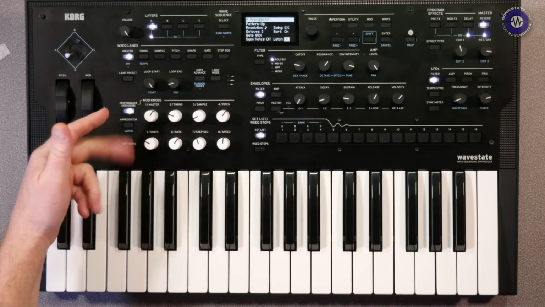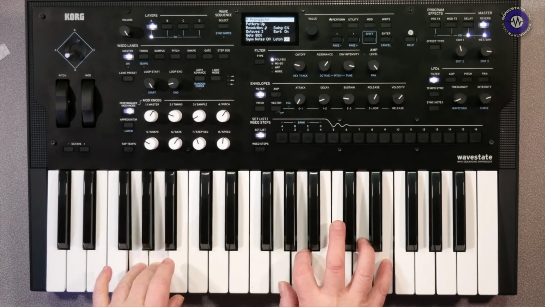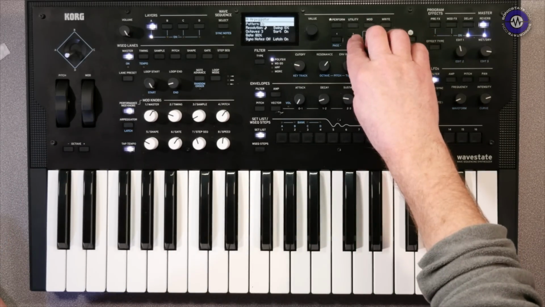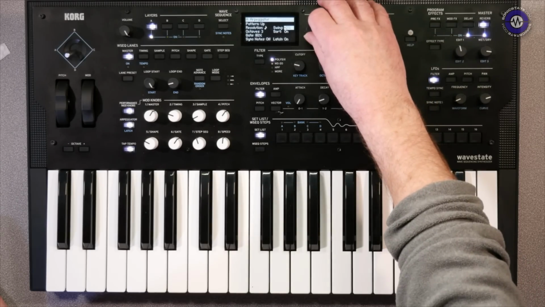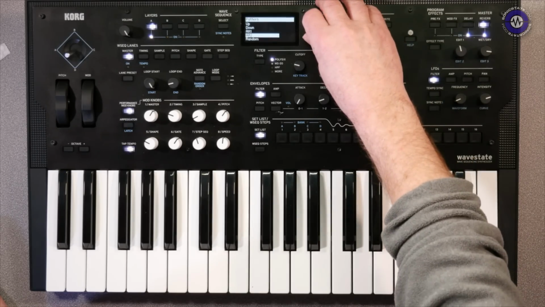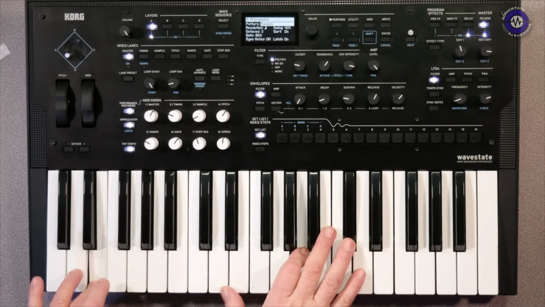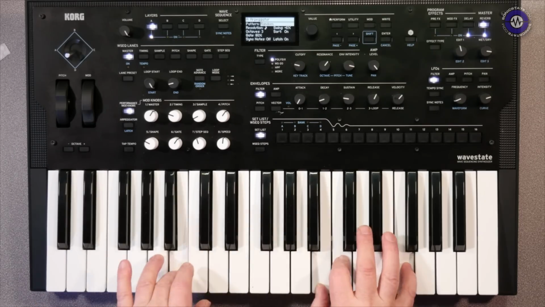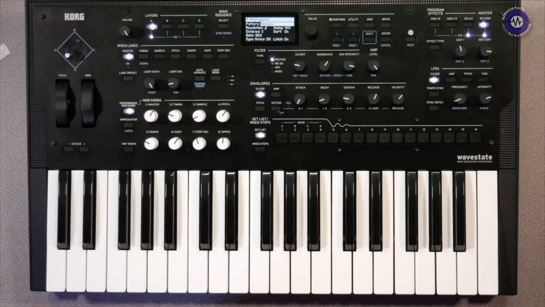Maybe there's a way to get to that, but I couldn't find it, so I have to switch it back on again to get to the page. Let's try swing. So there we have it. That's the arpeggiator as well.